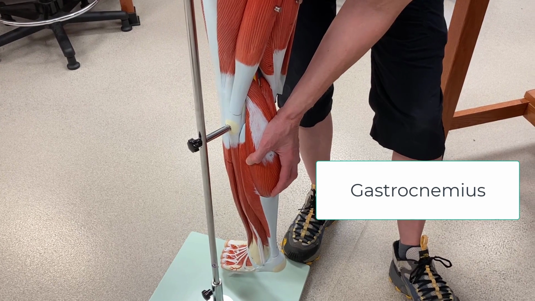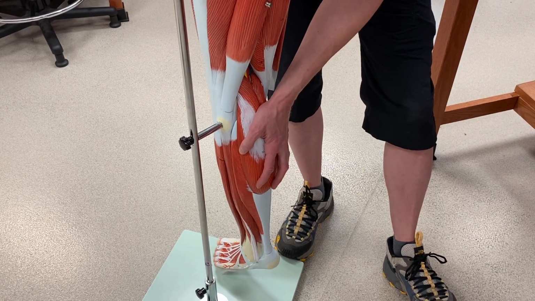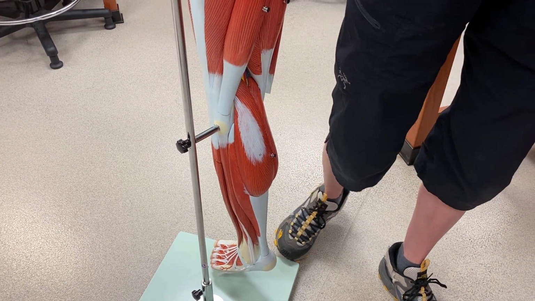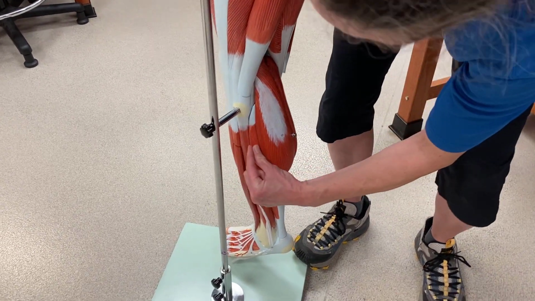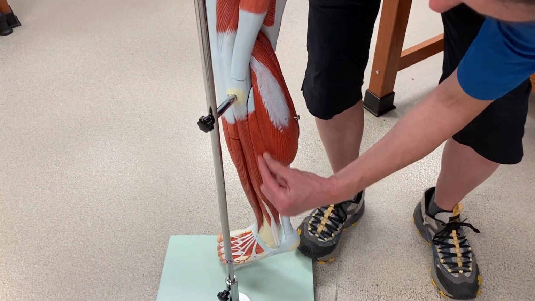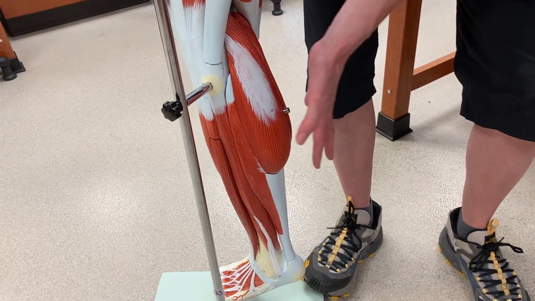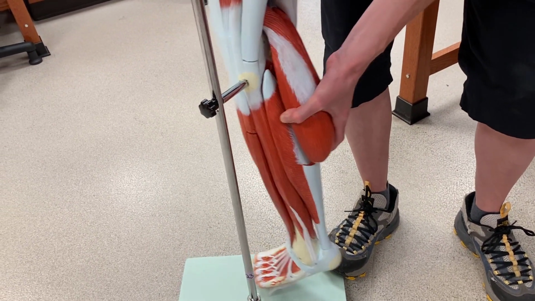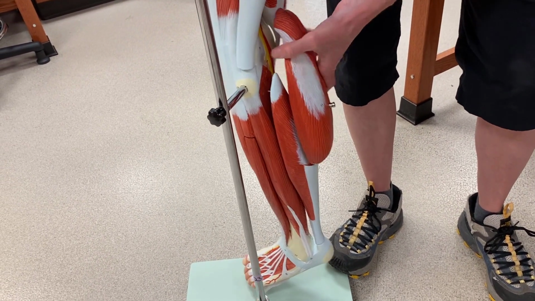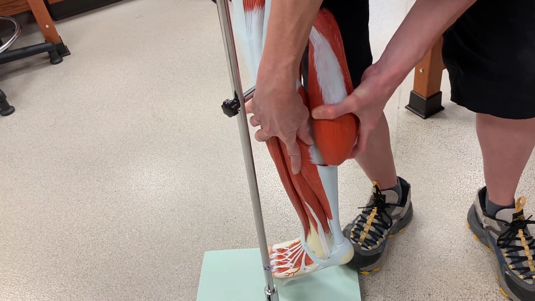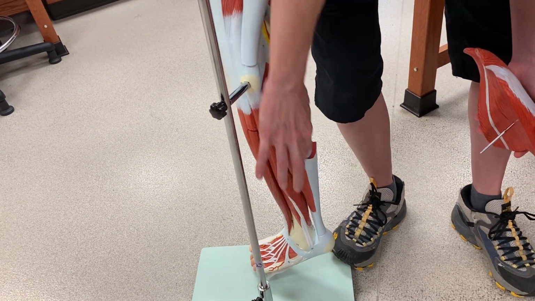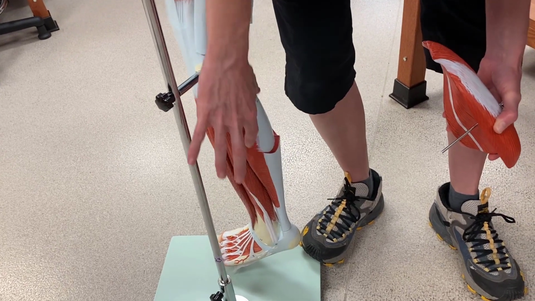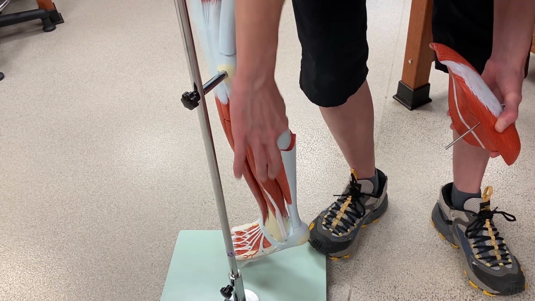Some people will pronounce the C so that they remember how to spell it, but that is the gastrocnemius. Then we have the soleus, which is right here. So this is the muscle that is just anterior and deep to the gastrocnemius. So if we take the gastrocnemius off, then we can see the soleus here. So all of this is the soleus.